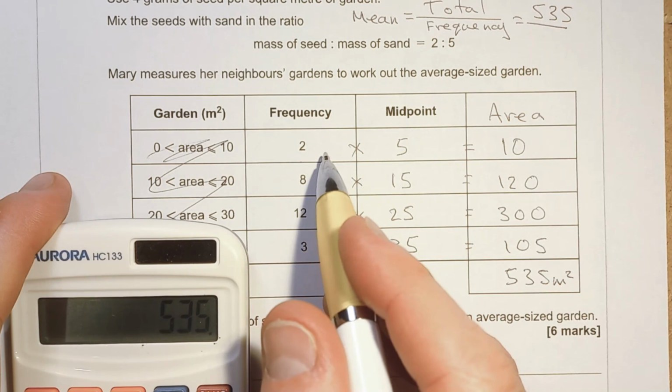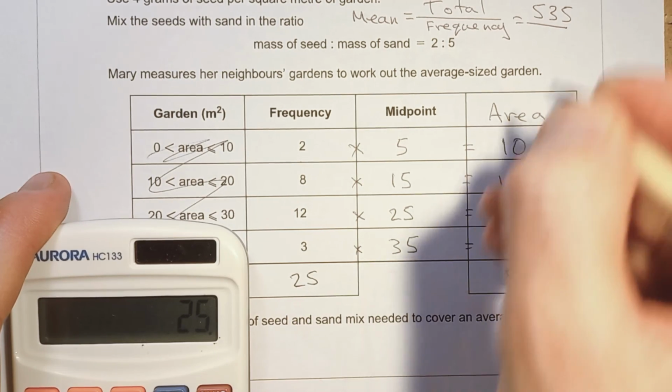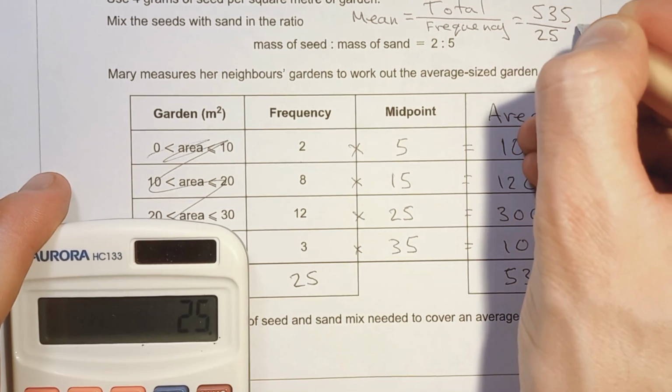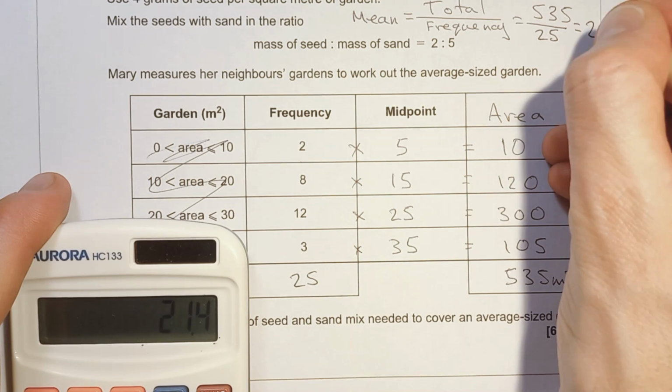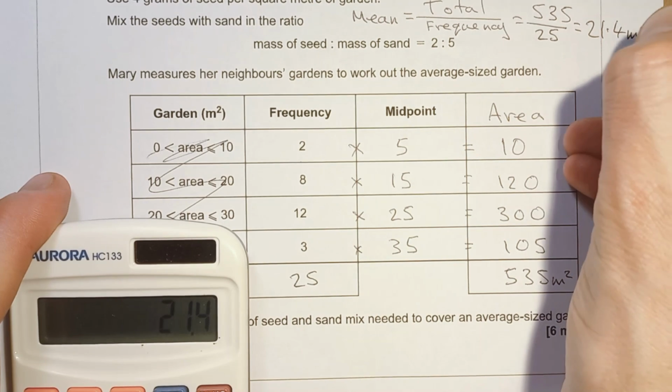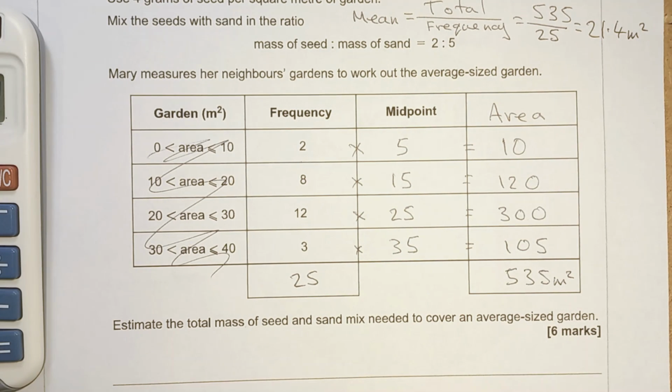Well, how many gardens have we got? Well, we got 2 plus 8 plus 12 plus 3, so that's 25. So 535 divided by 25, that's an average of 21.4 meters squared. Right, that's our starting point.